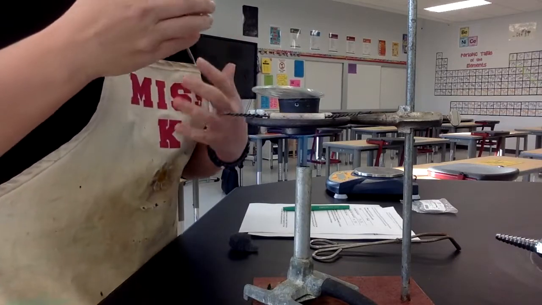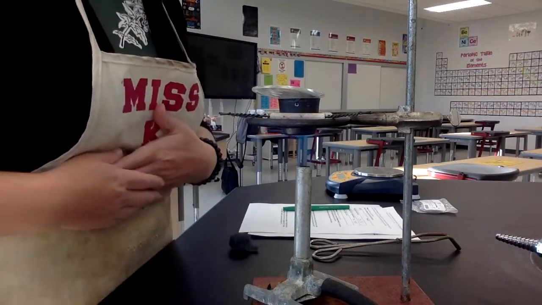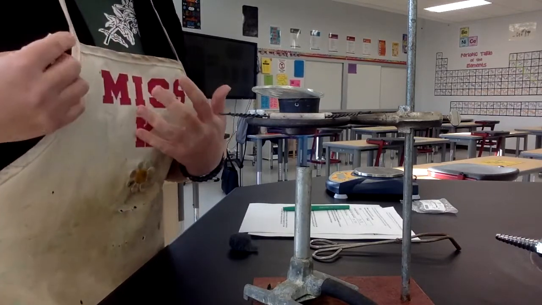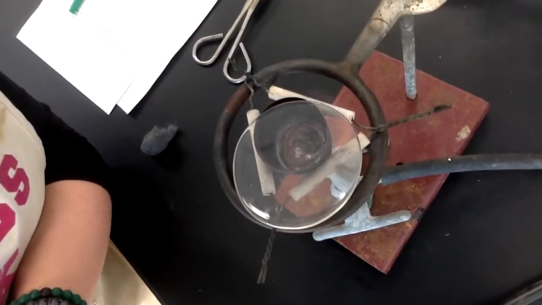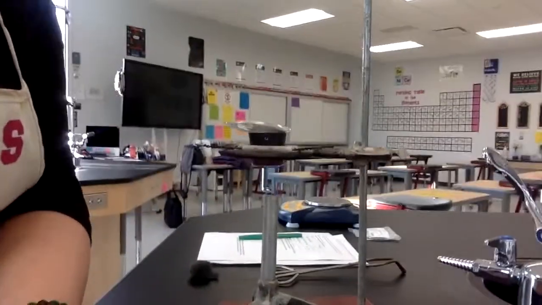What I'm waiting for is any sign of a reaction. If there are any sparks on the magnesium, that would be light given off. That's a sign of a reaction. Or the magnesium might start to turn a little bit ashy. That shows me that the reaction has started. In fact, can you see in there? Do you see those little sparks? That shows me that the reaction has begun.